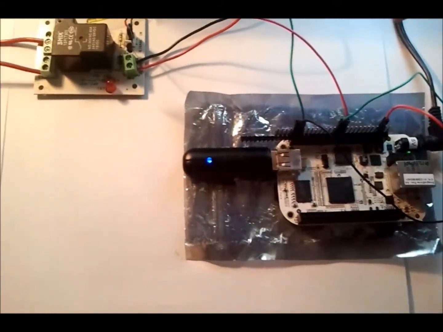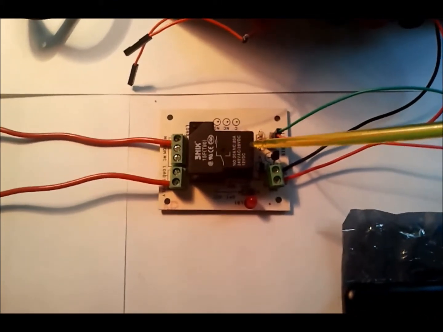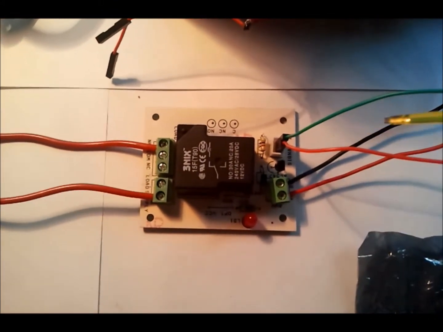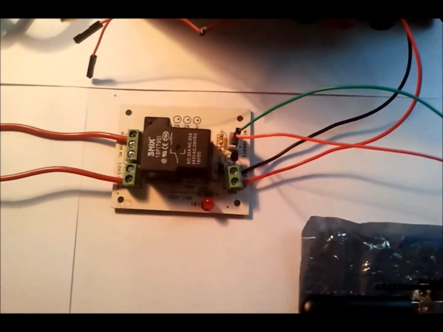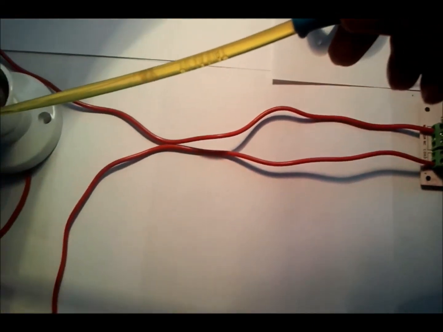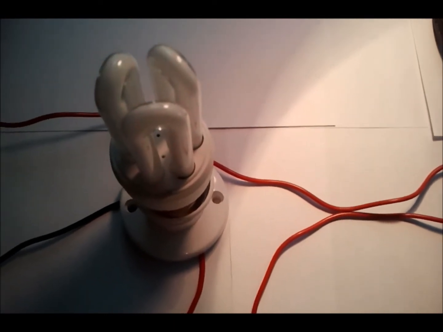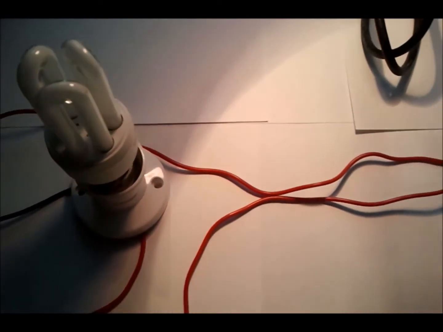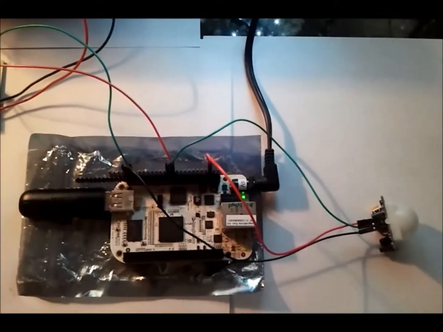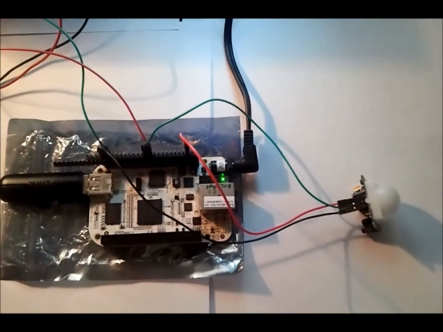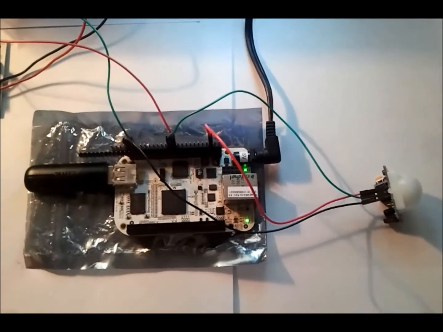The other one here is my relay. I've connected the relay to pin number 23 on my BeagleBone. Of course the other part of my relay is connected to ground, that is either pin 44 I guess, and the relay in turn drives my CFL. So my CFL is right here. Every time an interrupt is triggered by my PIR, the voltage on my GPIO pin number 23, that is the pin number to which my relay is connected, is triggered, and the CFL glows.